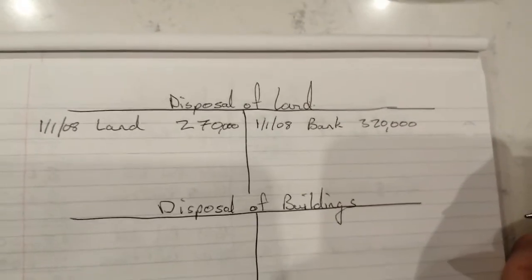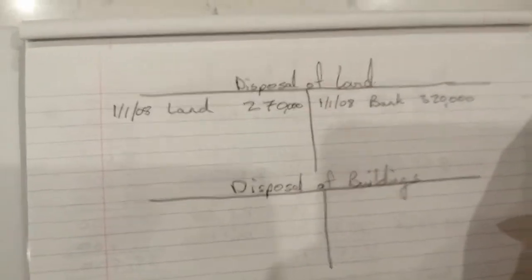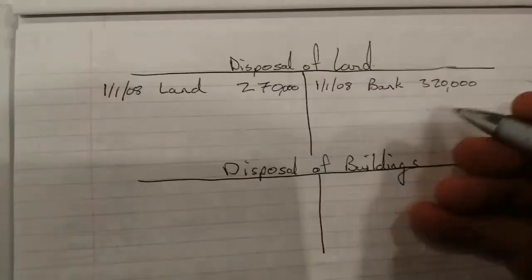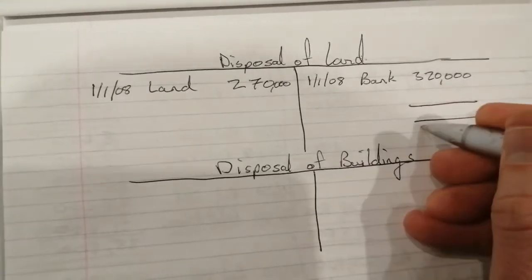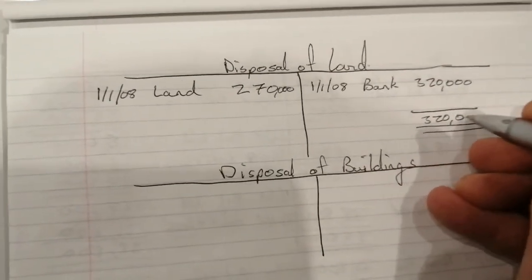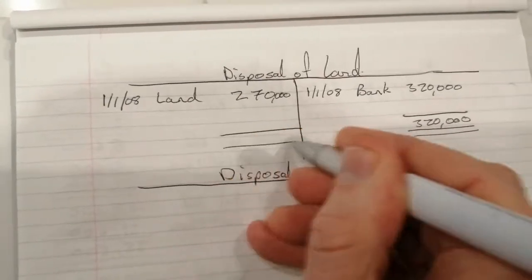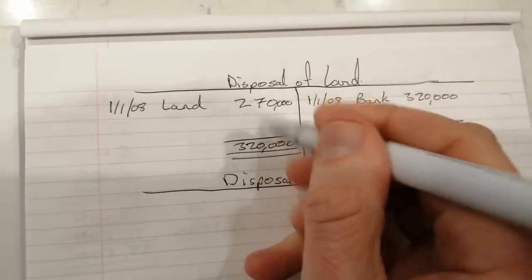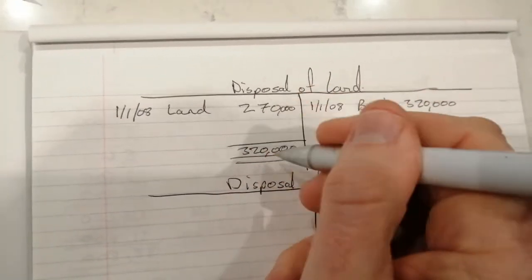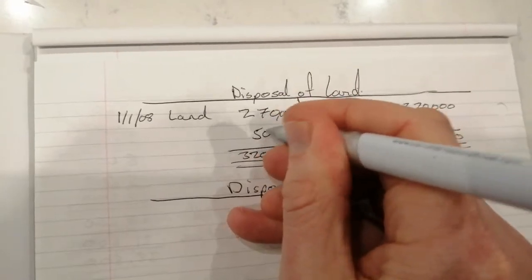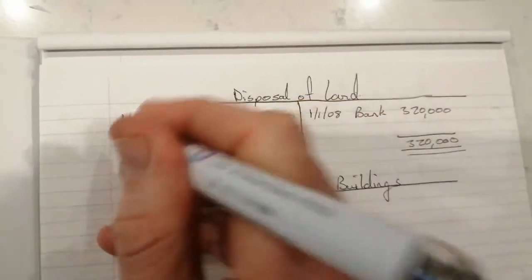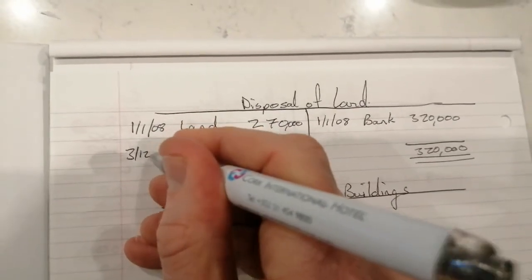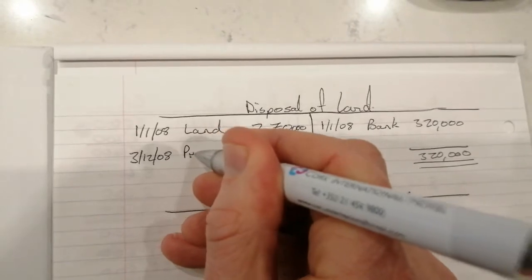And that's it. After that, it's only a matter of totaling it and working out the profit or loss. Total it in the same way. We look at whichever side is the bigger, and we add that up. So it's definitely this side that is the bigger. They both have to have the same totals. So this one needs some figure that's going to make this side add up to 320, and the figure it needs is 50,000. But we don't call it a balance because we don't carry balances forward here. 31st of the 12th, 08, we call it profit and loss.